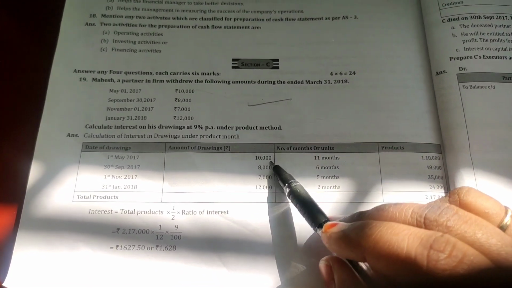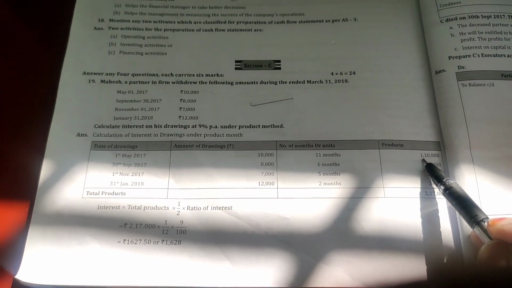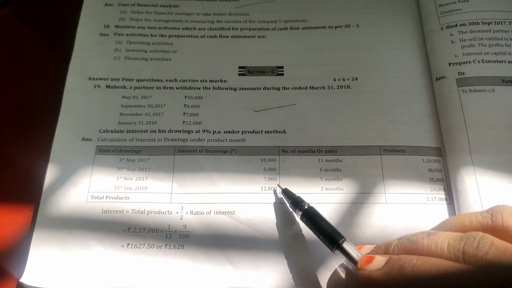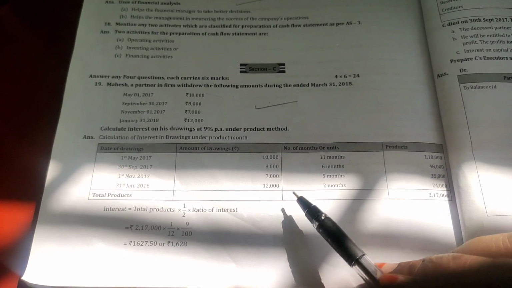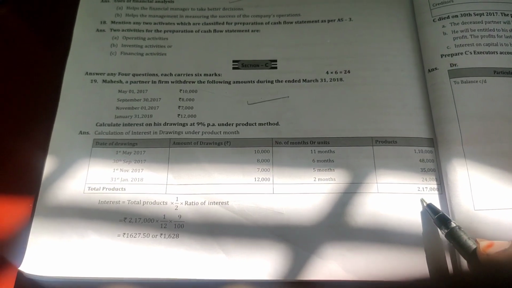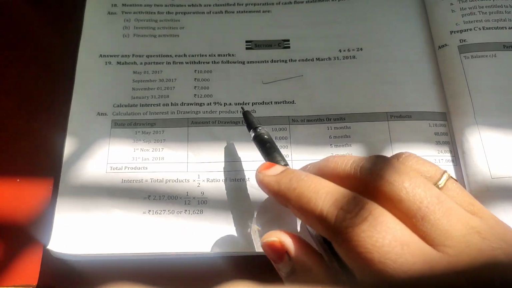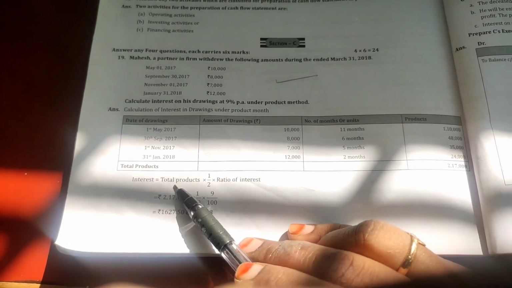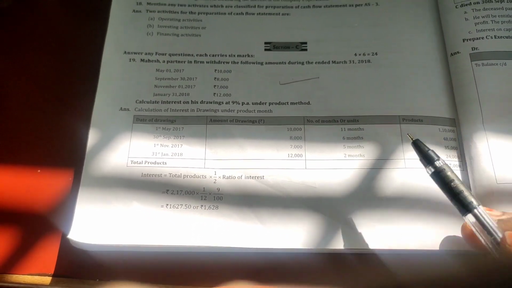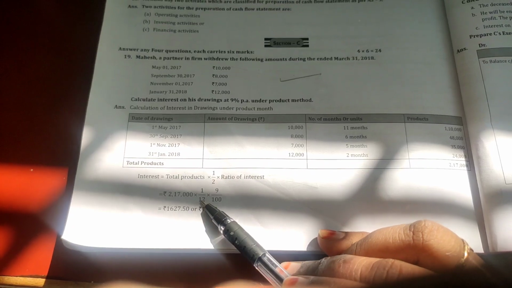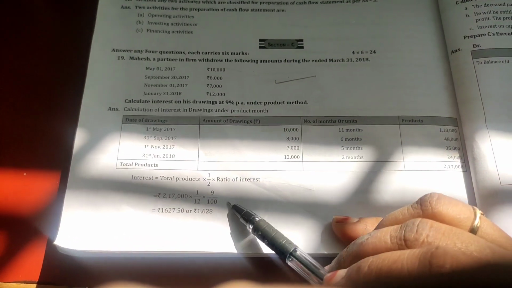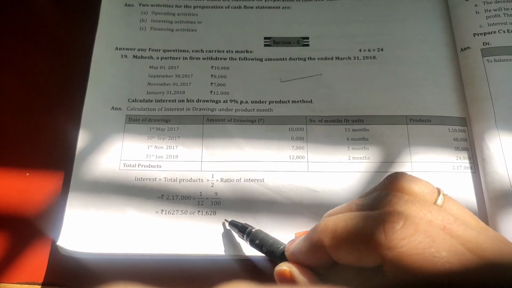Now calculate. 10 into 11, 1,10,000. 8,000 into 6, 48,000. 7 into 5, 35. 12 into 2, 24,000 respectively. We have written the total now. So what is the formula for the product method? Interest is equal to total product into 1/12 into rate of interest. So 2,17,000 into 1/12 into rate of interest, which is already given as 9/100. By that we have got the answer.